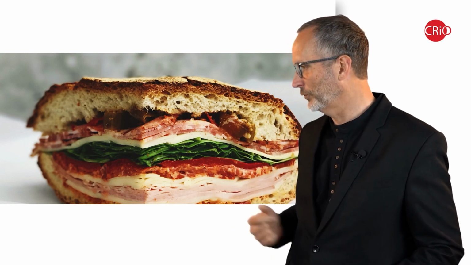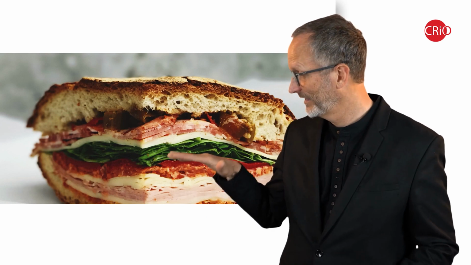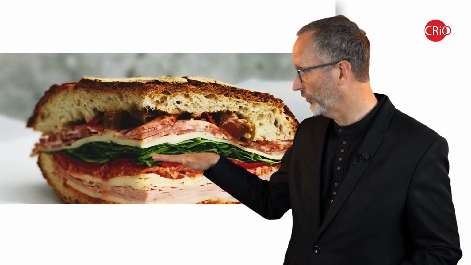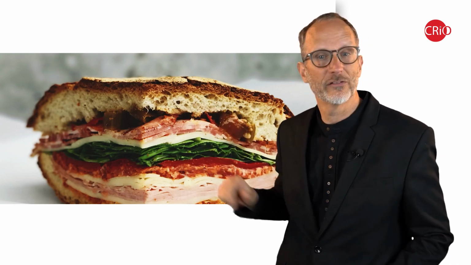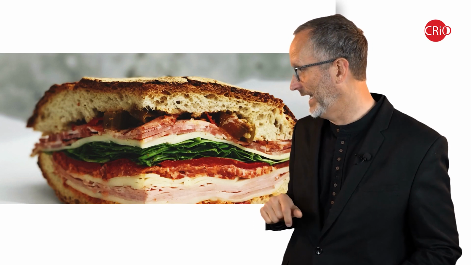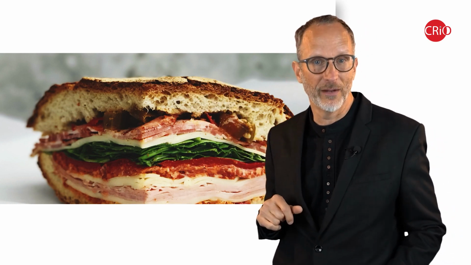Well, geology is a lot like a sandwich. I like to use this analogy because a sandwich, of course, begins with a slice of bread at the bottom. And a slice of bread, there first, can have ingredients stacked on top of it, which come later, covered again by another slice of bread on the top.